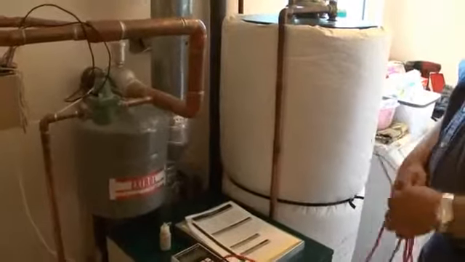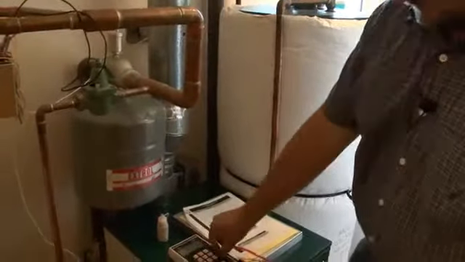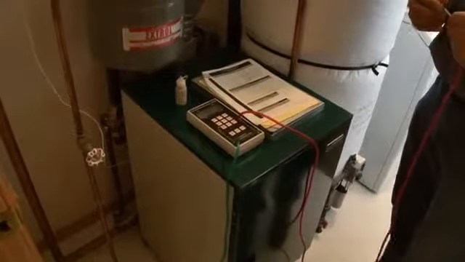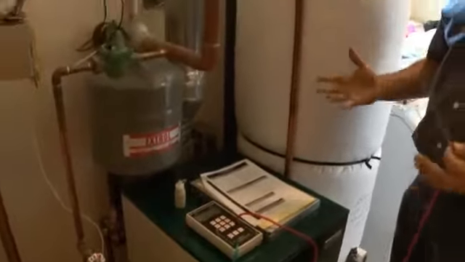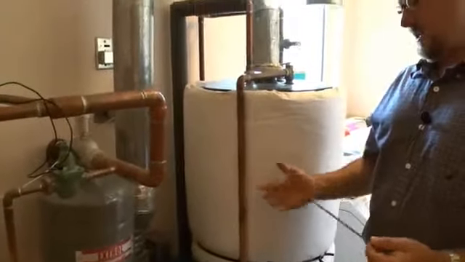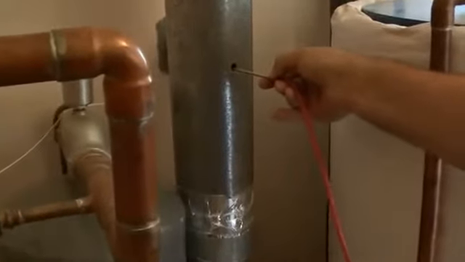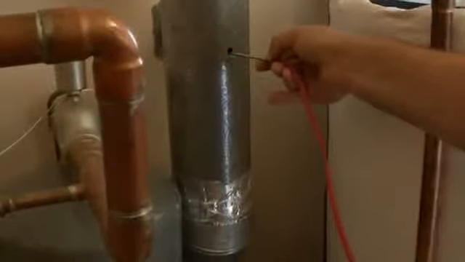And we want this appliance to run for 5-10 minutes, more probably 10 minutes with a boiler. It takes a while for it to heat up and hit steady state. We want it to run for a while, get up to steady state, and check for draft at that point. Just like with the water heater, we'll put our probe in here and we'll read our draft on the DG700.